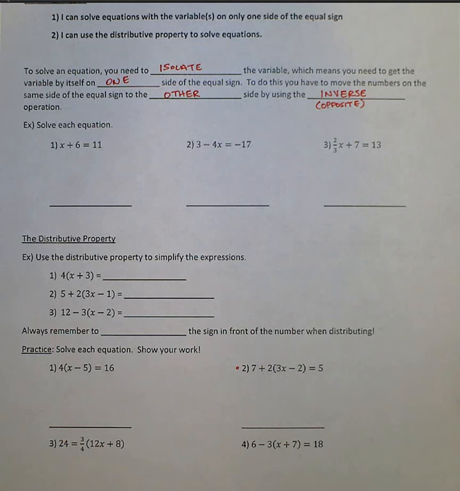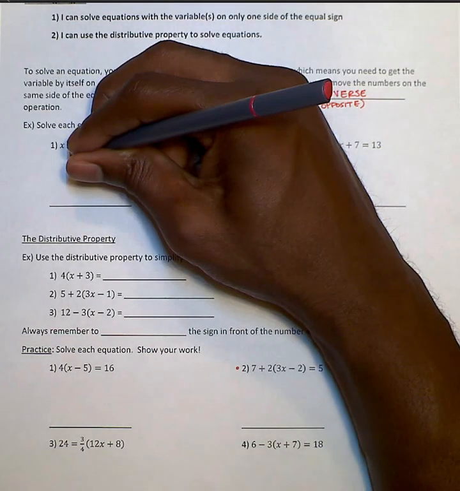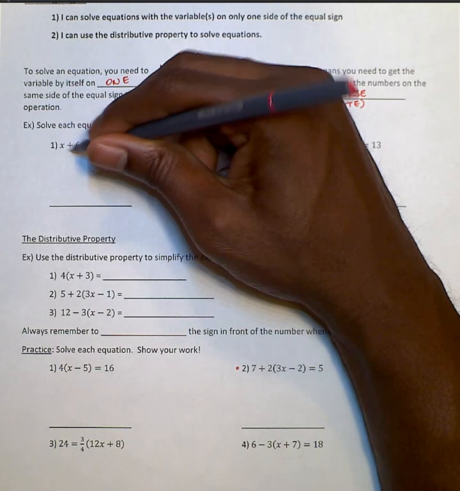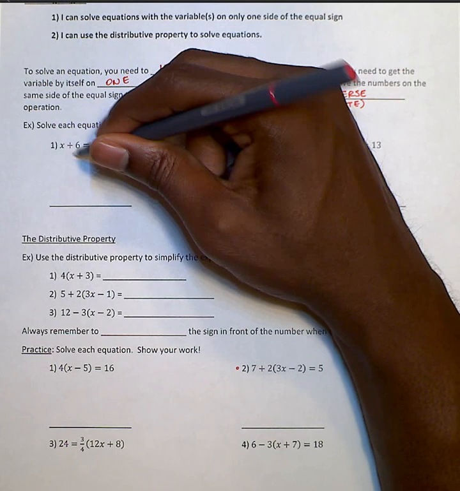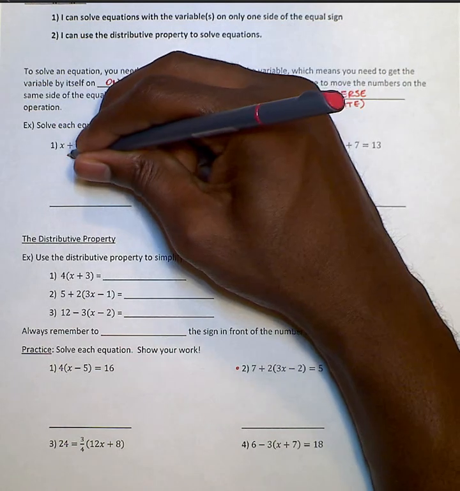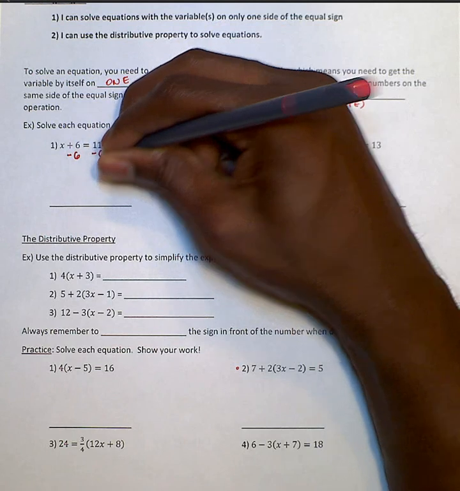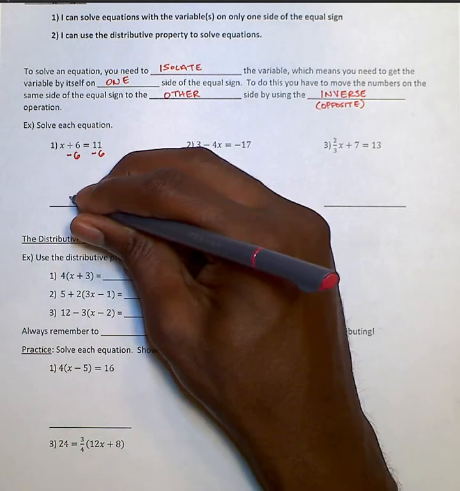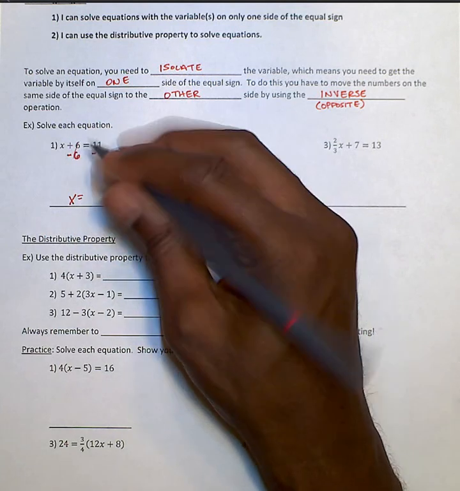Our first example, we have x plus 6 equals 11. We're solving this by getting x on the side by itself. We see what's stopping x from being by itself. It's the 6. What is 6 doing? It's adding. And so what we'll do is we will subtract, the inverse operation. And so when we do that, we get x equals, this now is gone, 11 minus 6, which is 5.